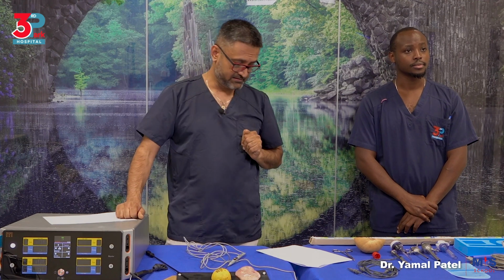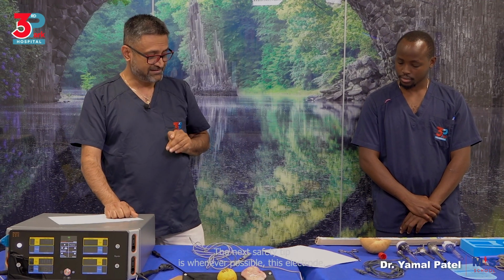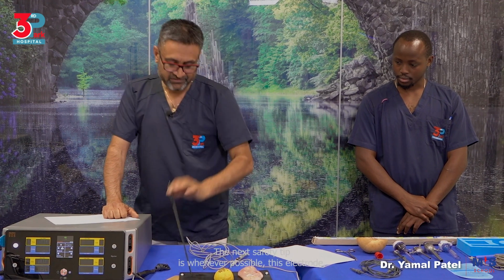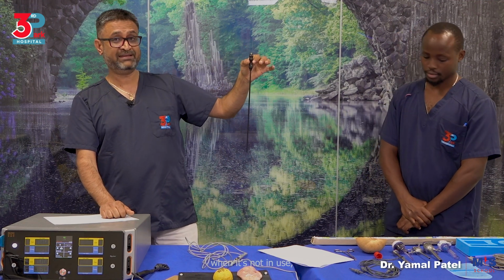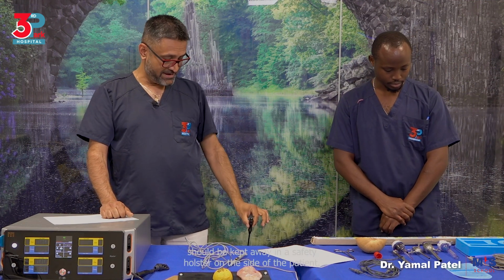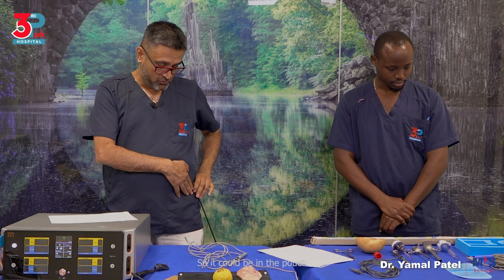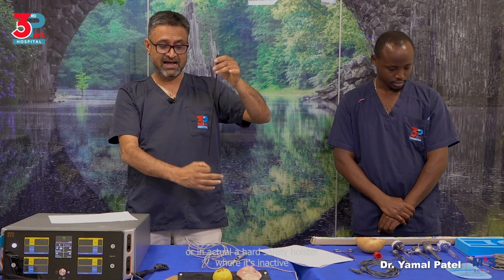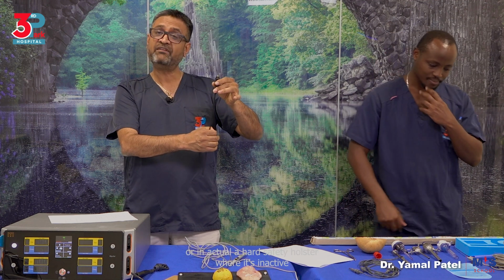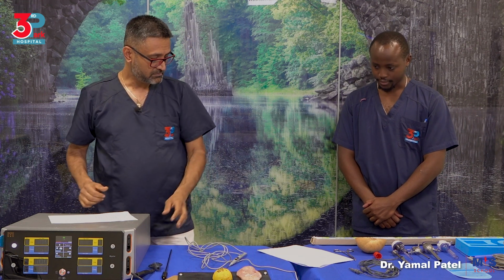The next safety tip is, whenever possible, this electrode, when it's not in use, should be kept away in a safety holster on the side of the patient. So it could be in the pouch or in a hard safety holster, where if activated by mistake, it is inside a safety holster.